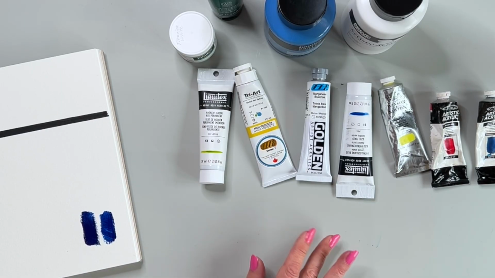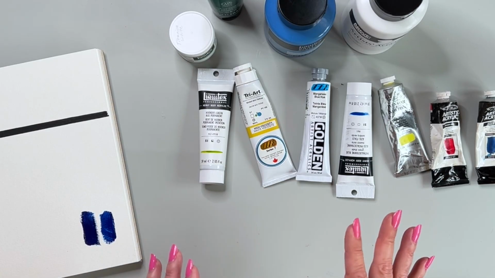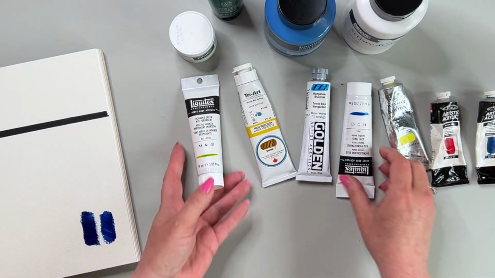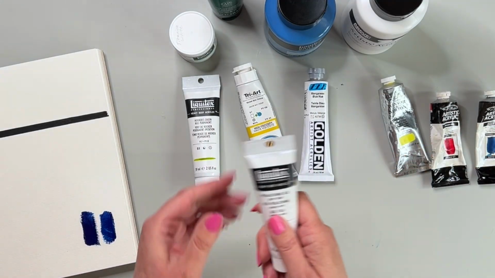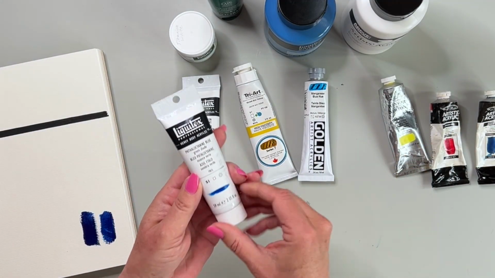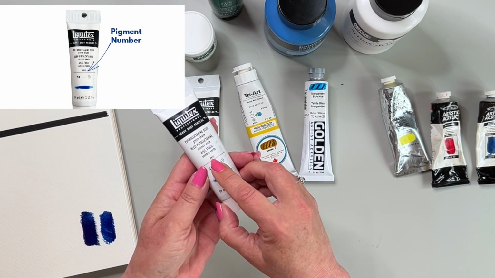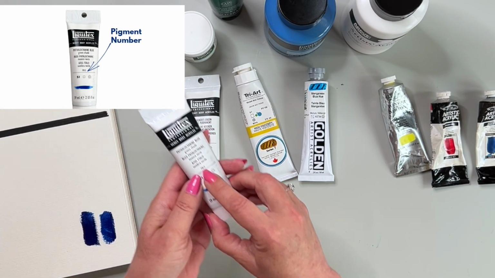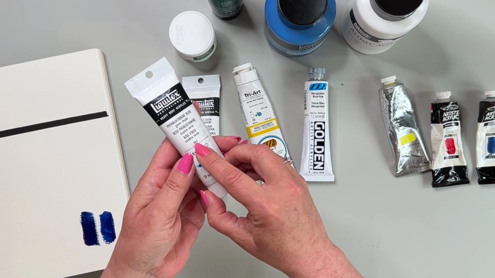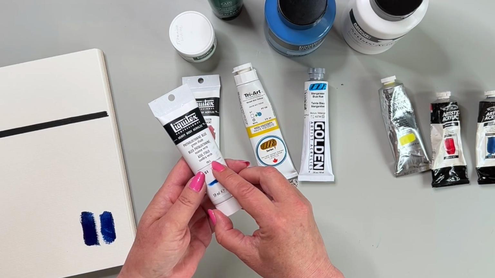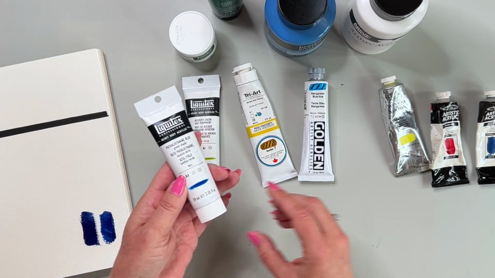Anyway, other than the color name, which most people look at first, there are also pigment numbers on the paint. So let's take a pure pigment here. This one is Phthalo Blue, and the pigment number is usually listed. A lot of them have it on the front. This says PB15. The P means pigment, the B is for blue, and 15 is that particular pigment number.